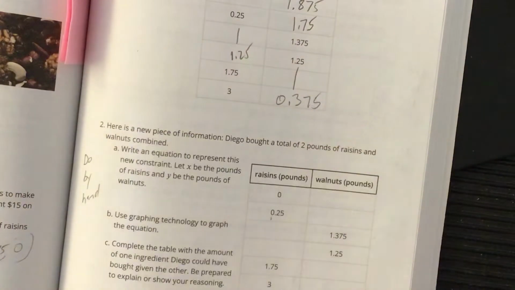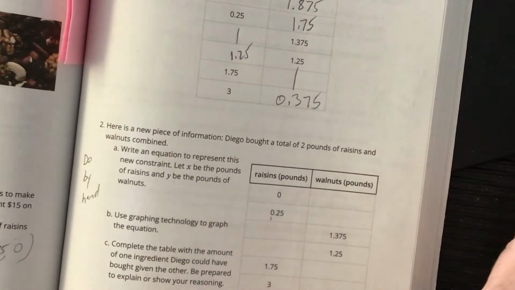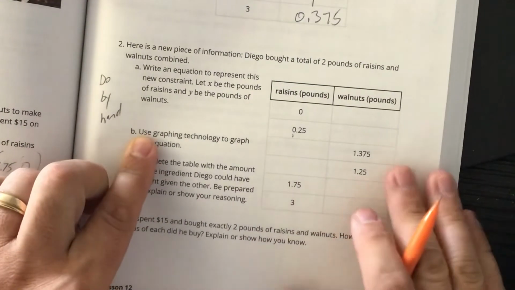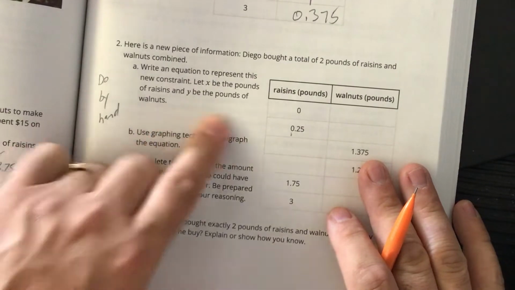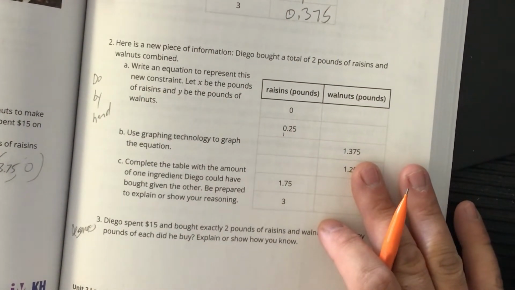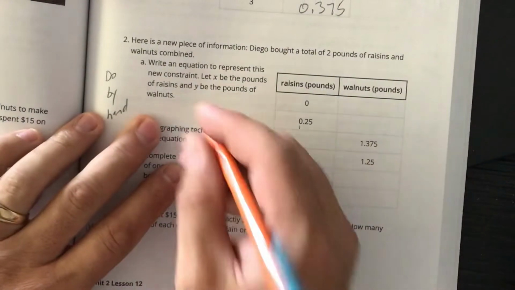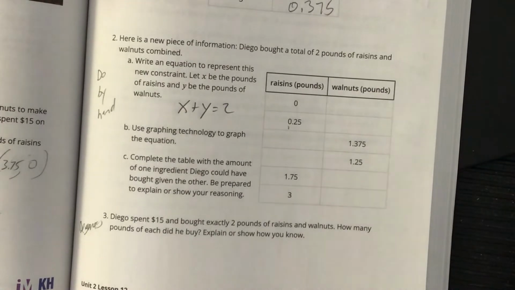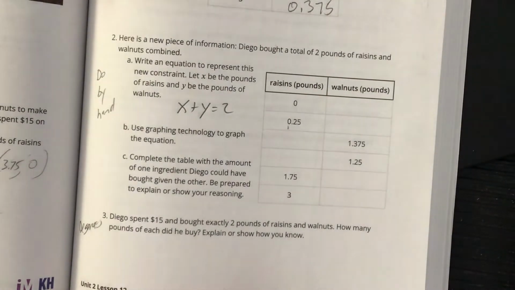Okay, take a look at the next one. Let's do this one by hand. I put a little note there. We're going to do this one by hand. Write an equation, represent 2 pounds of raisins and walnuts. Well, they have to equal 2. So I'm just worried about the weight now, nothing with the cost.